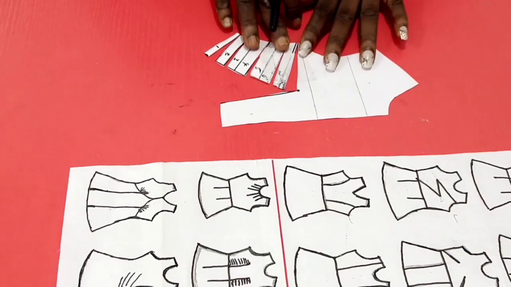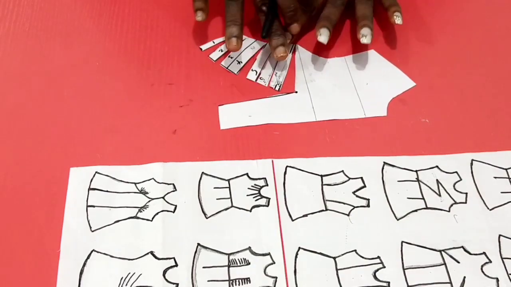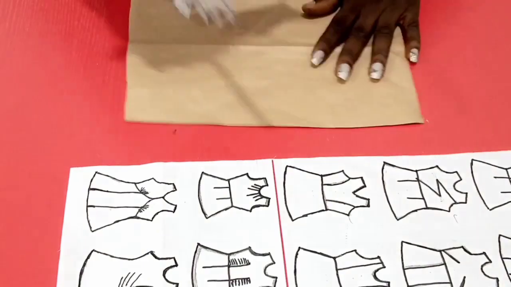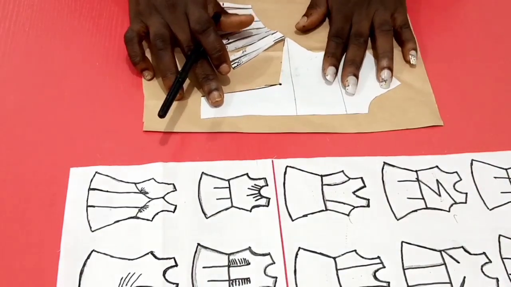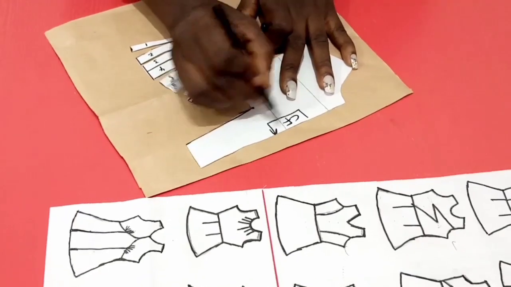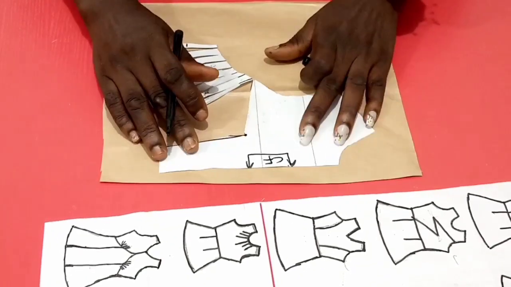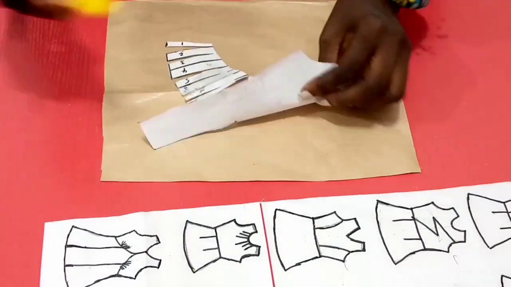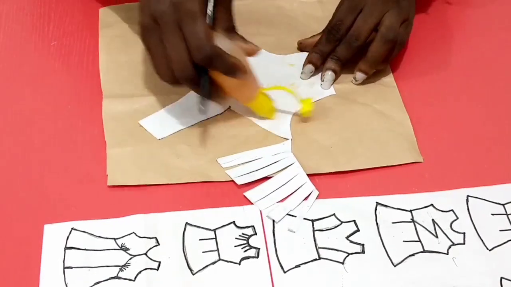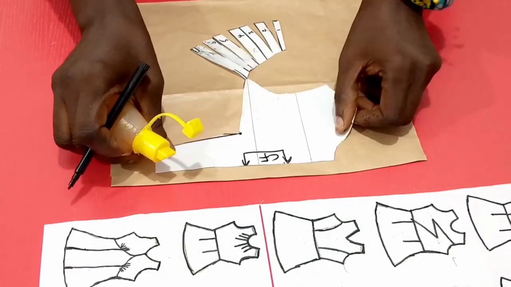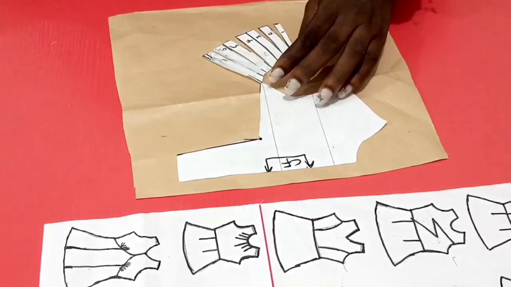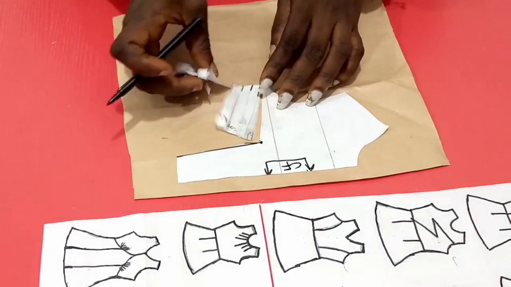So having slashed like so and numbered, we'll go ahead now and place it on another paper to finish up the pattern. And here is my center front. Let me label again and put in my unfold symbol. So I need to first secure that end like so. Then afterwards now we'll be spreading the slash line.